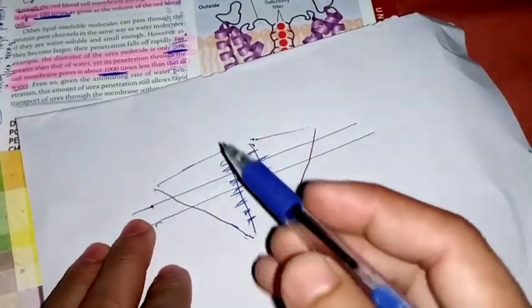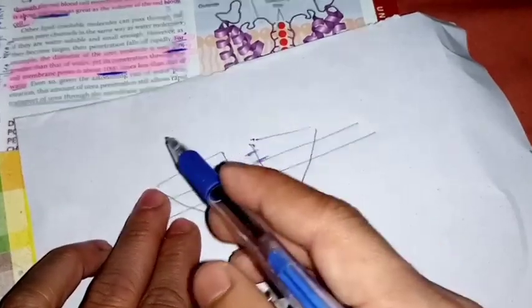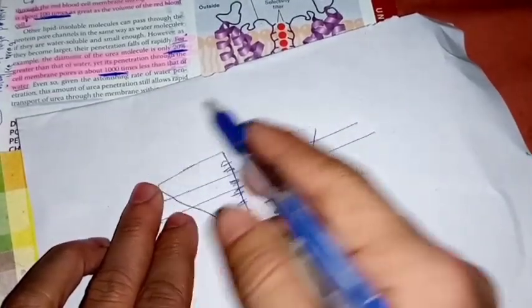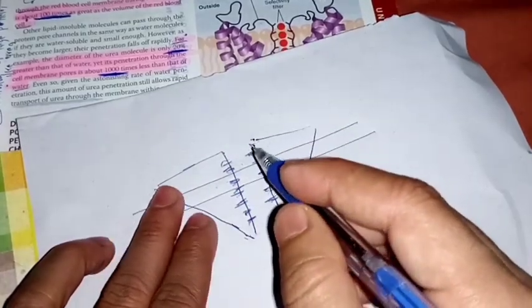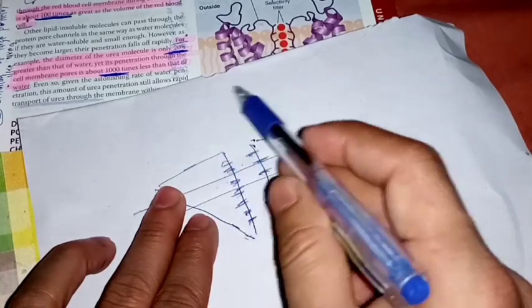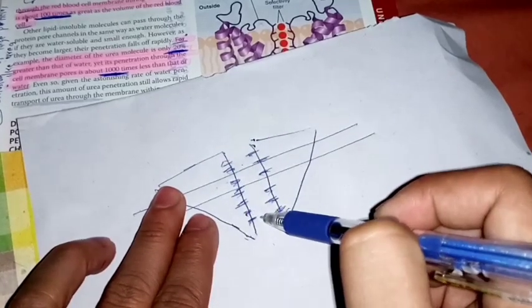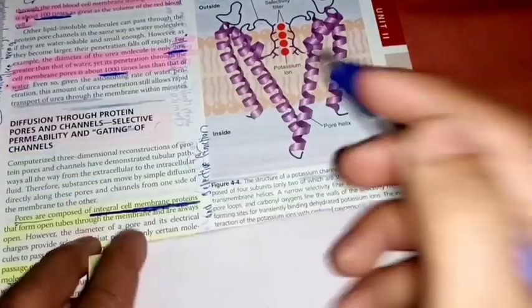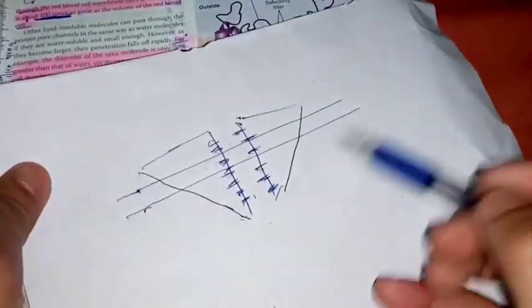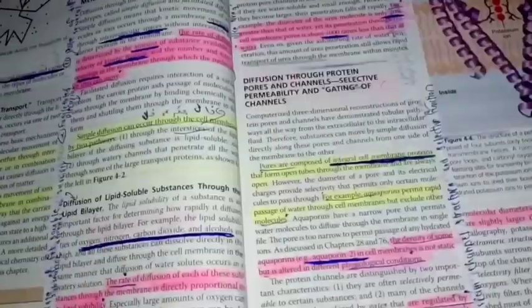Even if there are a large number of ions and different ions are present in this area, this selectivity filter is highly specific for sodium. In such a high concentration of ions, it can select and filter the sodium ions. So this was the potassium channel, and this is the sodium channel. Now it is done.